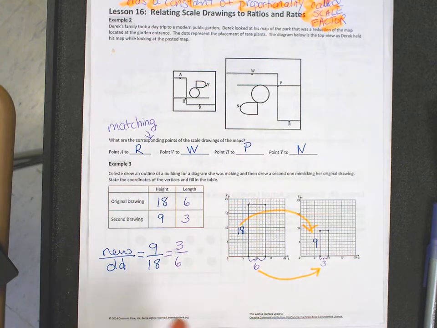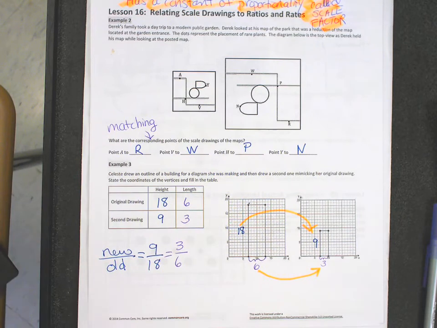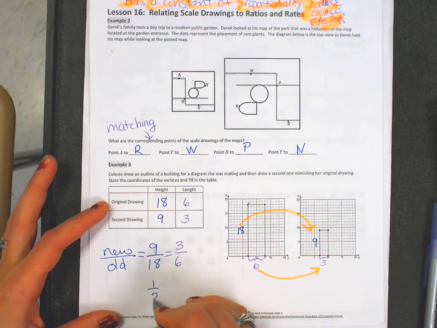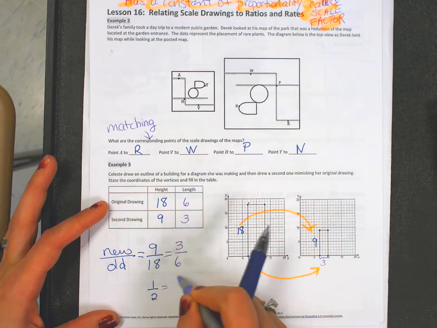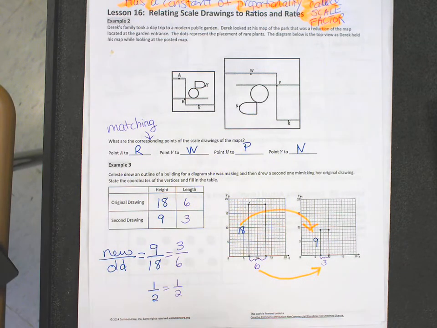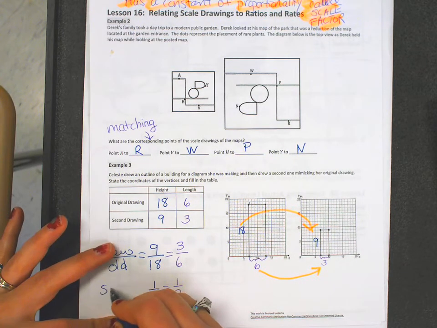Celeste drew an outline of the building for a diagram she was making, and then drew a second one mimicking her original drawing. And I want to see if this is proportional. So you can do division, and when you do division, you're going to get a decimal. And in 7th grade, fractions are really the theme here. So let's just do the fraction button and reduce this. 9 goes into 9 once, 9 goes into 18 twice. 3 goes into 3 once and into 6 twice. This is equal, so it is to scale, it is proportional, and my scale factor is 1/2.